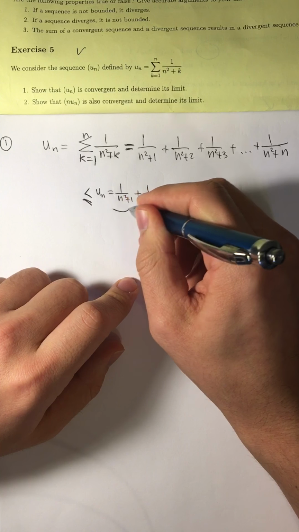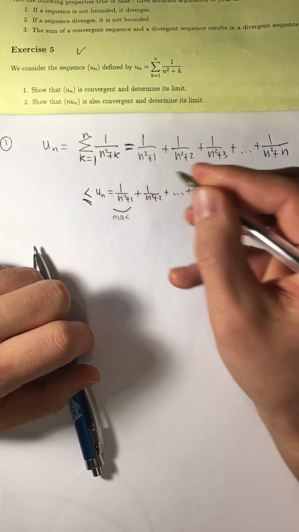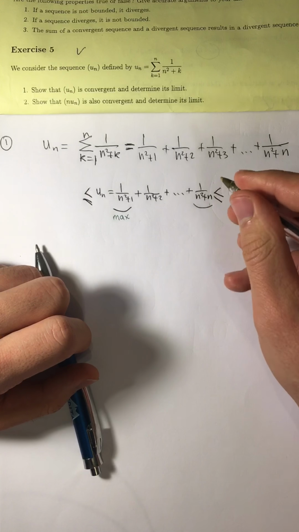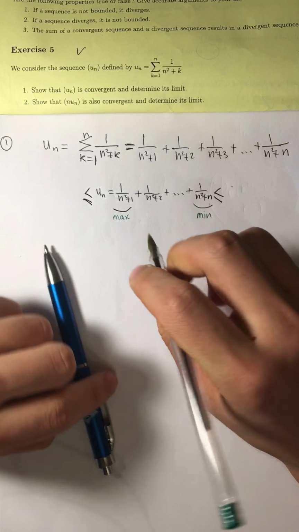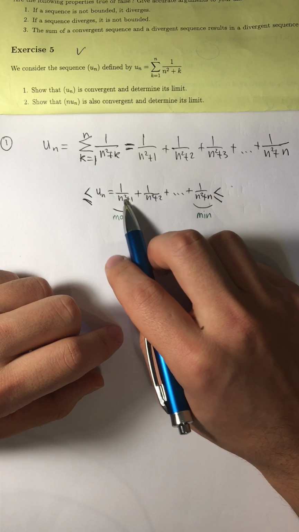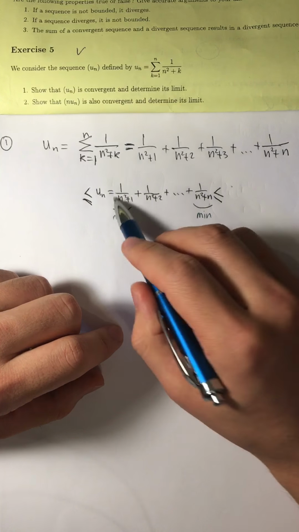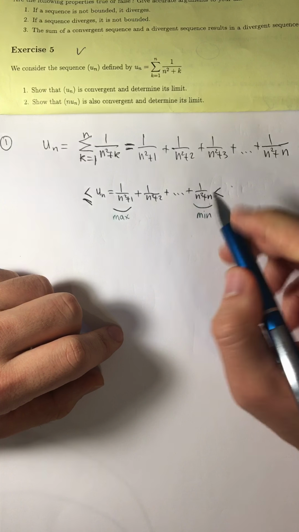You don't have to write this on the final worksheet. Here this is the minimum. You might ask why: when the denominator is the smallest one, the fraction is the maximum. When the denominator is the biggest one, it's the minimum.